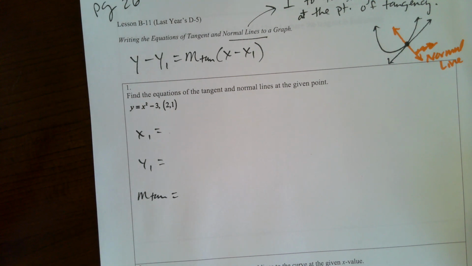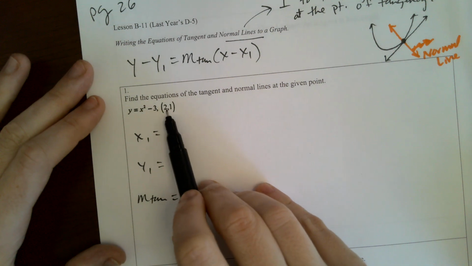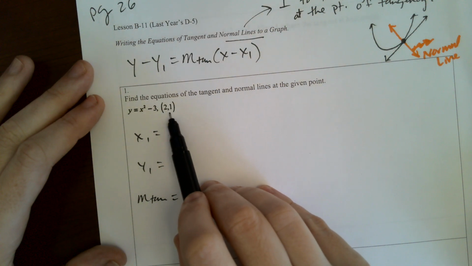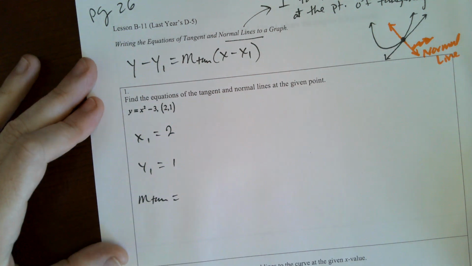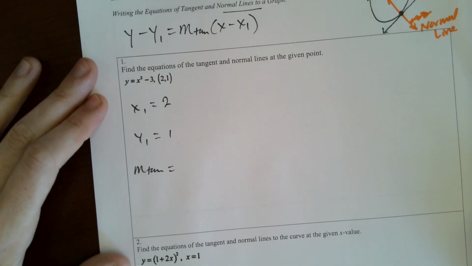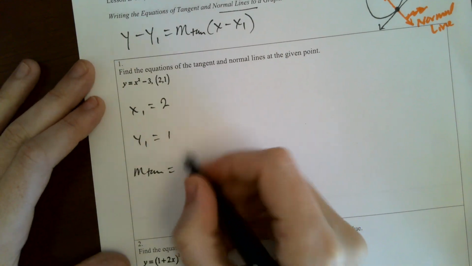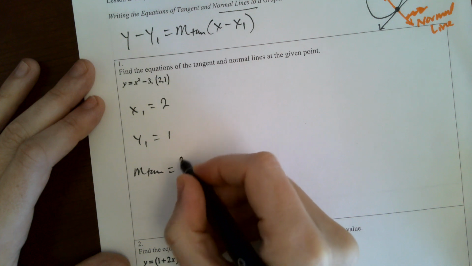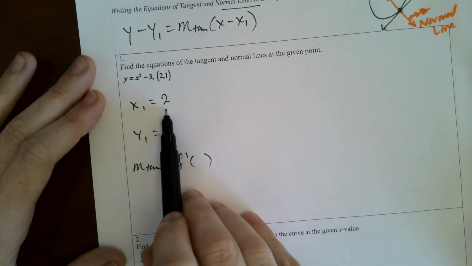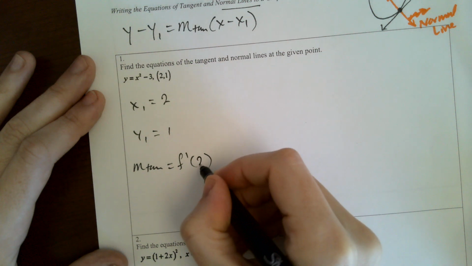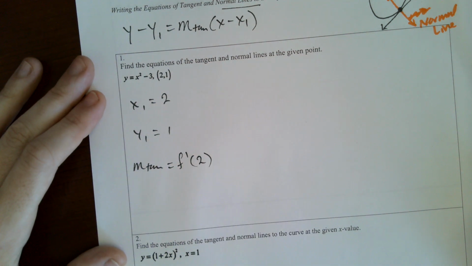Now here is a case where they're giving us x1 and y1. That's the point of tangency. So x1 is 2, y1 is 1. And for m tan, guys, we're gonna have to do f prime of whatever that x is. So f prime of 2 is going to be the slope of our tangent line.